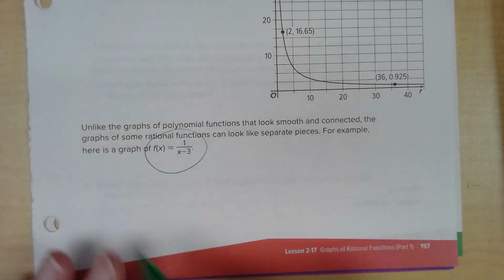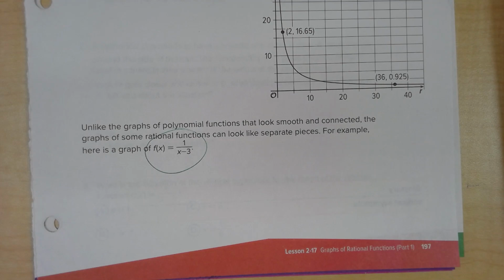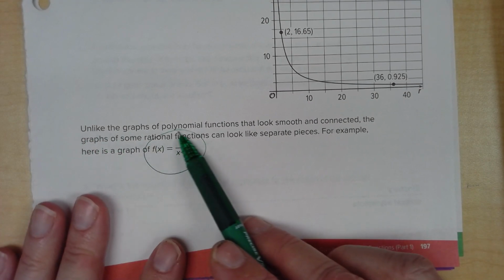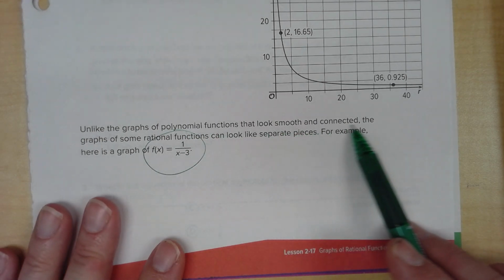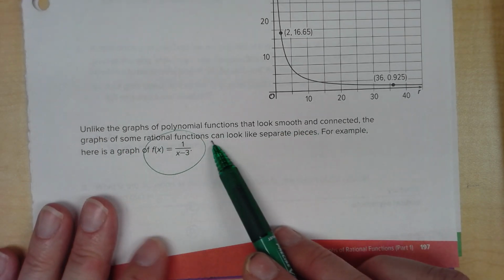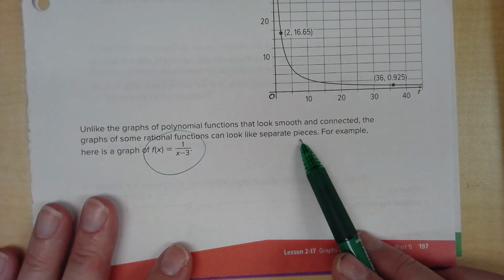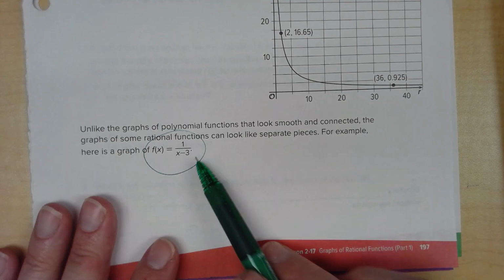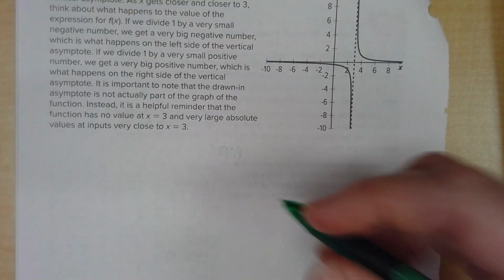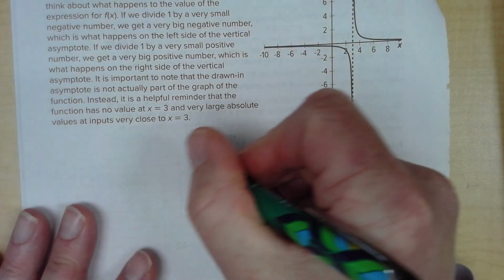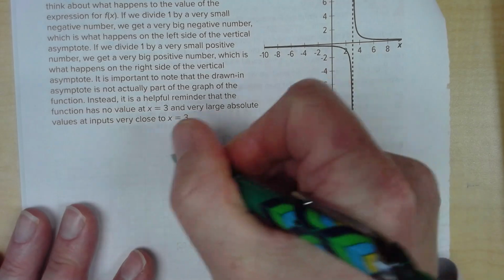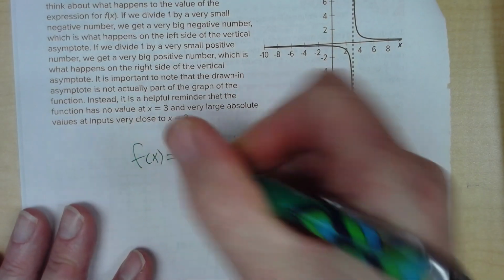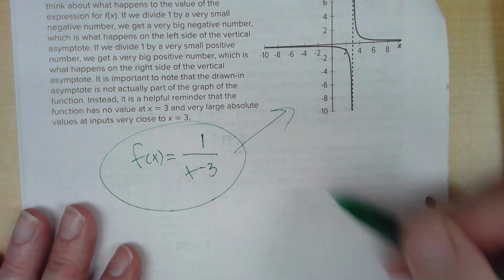This graph is on the next page. This is a rational function. And it says, unlike the graphs of polynomial functions that look smooth and connected, the graphs of some rational functions can look like separate pieces. For example, this graph. So let's look at it. So we have 1 over x minus 3 equals f of x. So there it is, and it's graphed here.